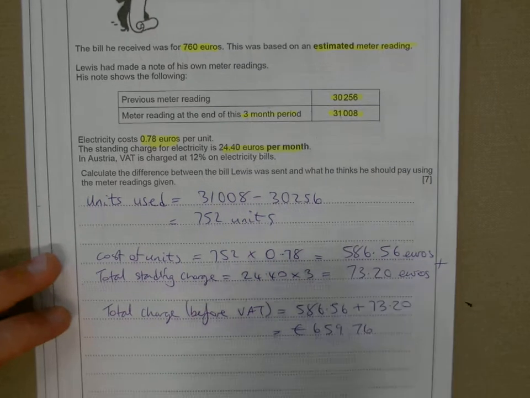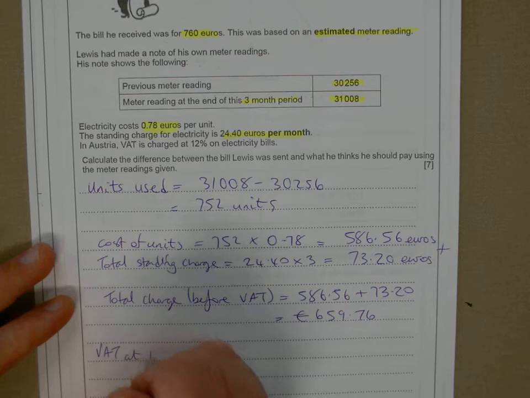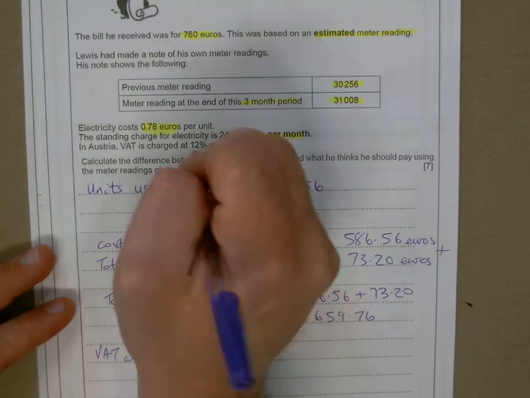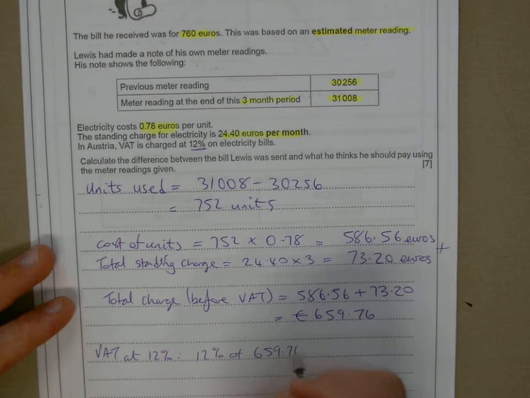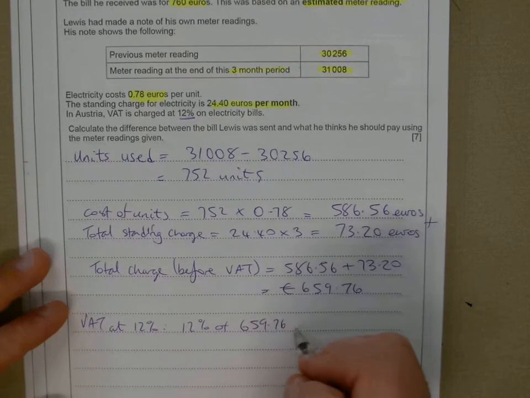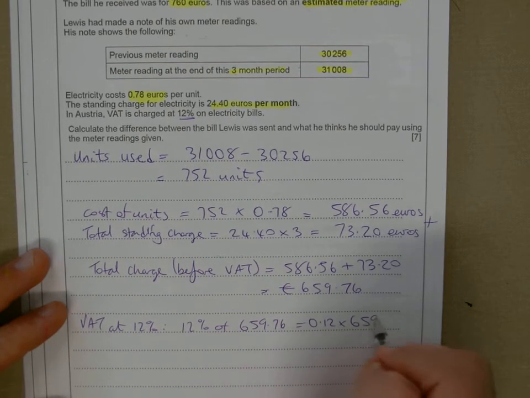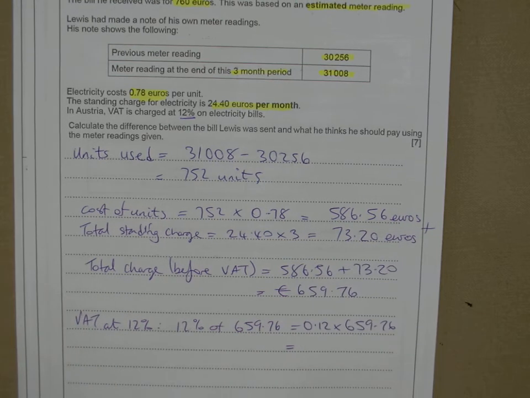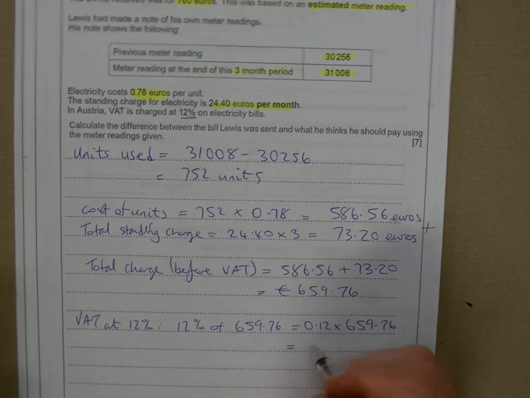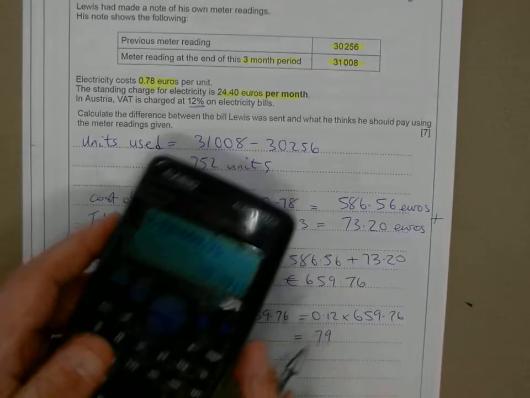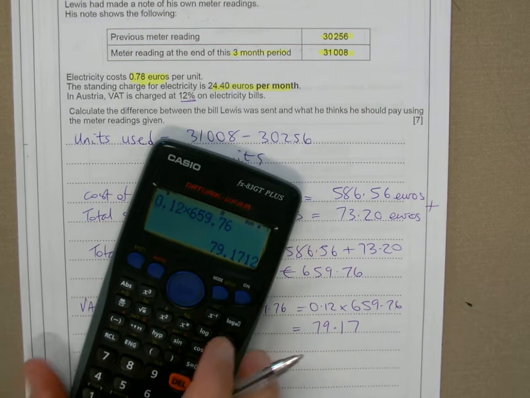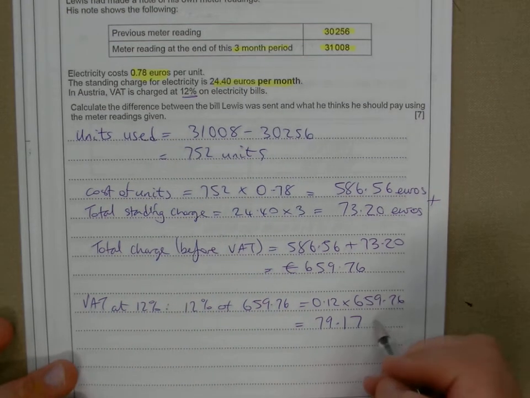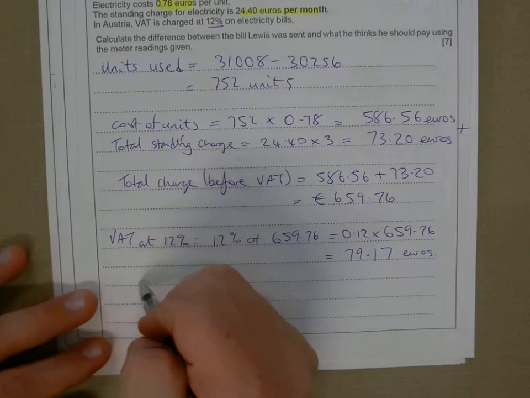Okay. Now we then do the VAT. Yeah. So the VAT then at 12%. So VAT in the UK is 5%, but obviously in Austria it's 12%. Okay. So we do 12% of this here, so 12% will be 0.12 times 659.76. So we get out then 79 point. Now you notice here I've got loads of decimal places. I only want 2 of them, right? So I'll chop off the rest because we have 2 decimal places for money. So 79.17 euros.